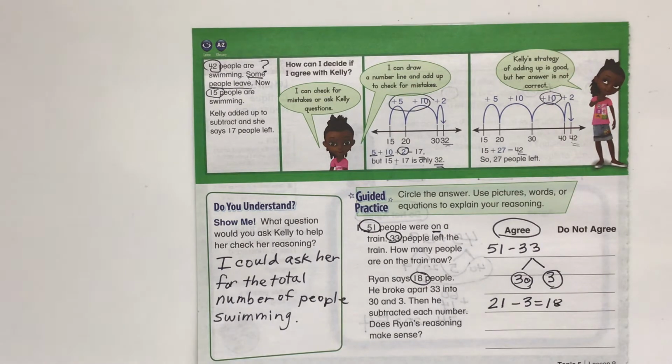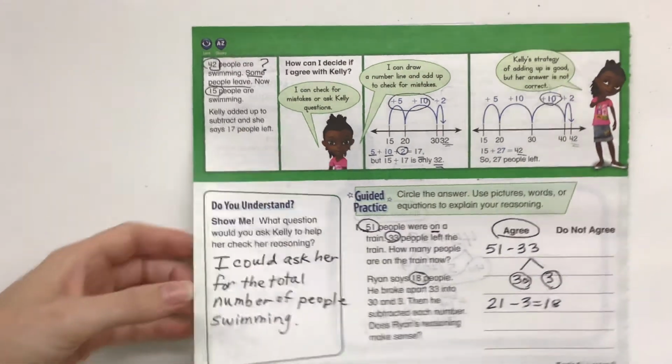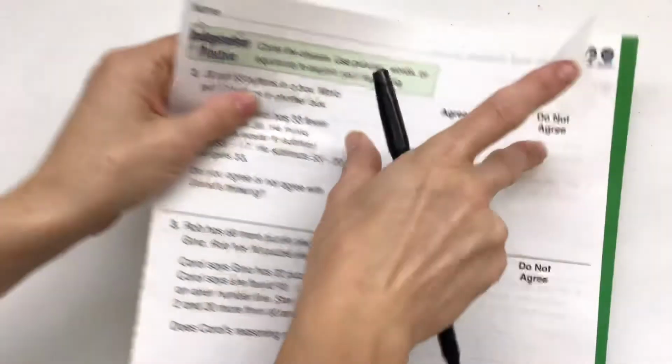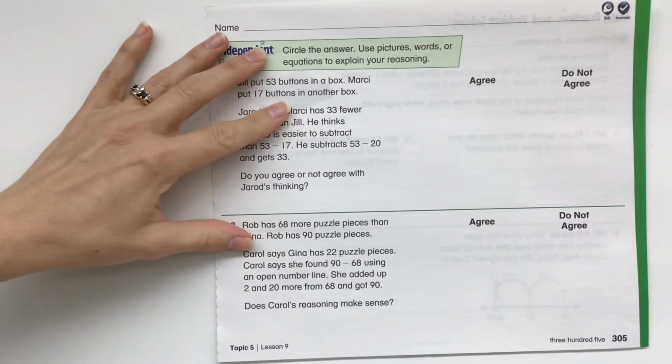All right, let's go ahead and move on to our independent practice page. I'm going to have you try these out on your own.